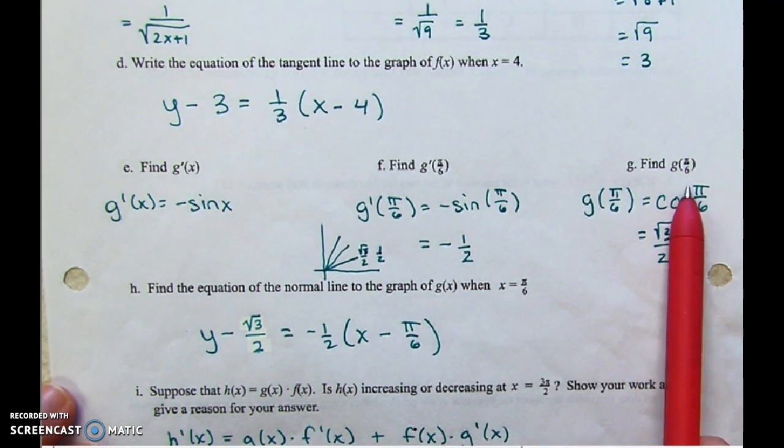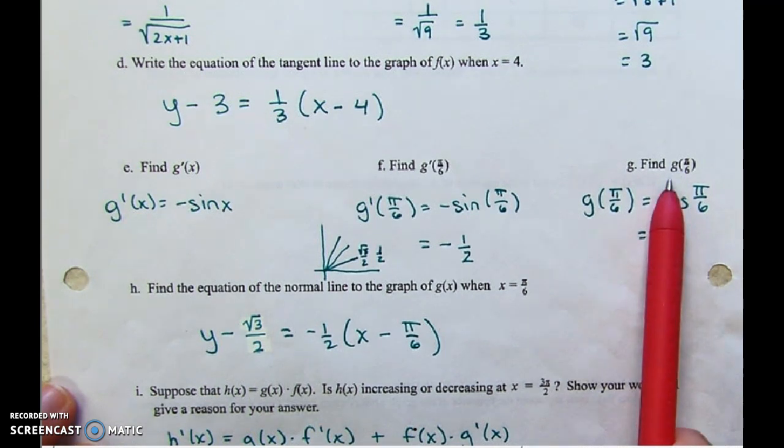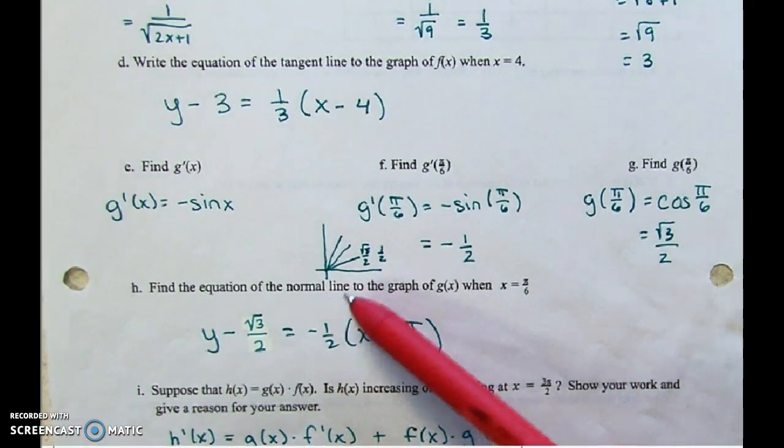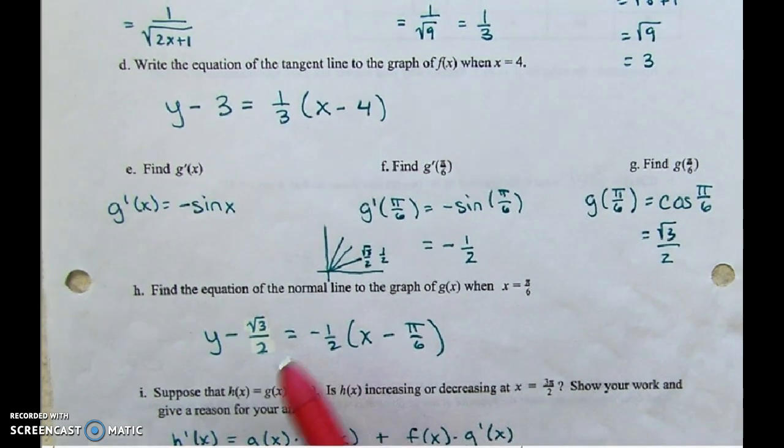Find g of pi over 6. Okay, g of pi over 6, that's the original. So what's the cosine of pi over 6? Good thing I wrote this coordinate point, because it's right there. The x value, square root 3 over 2. Find the equation of the normal line. Oh, look at this typo. Look at this typo. I can't believe I did this last year.